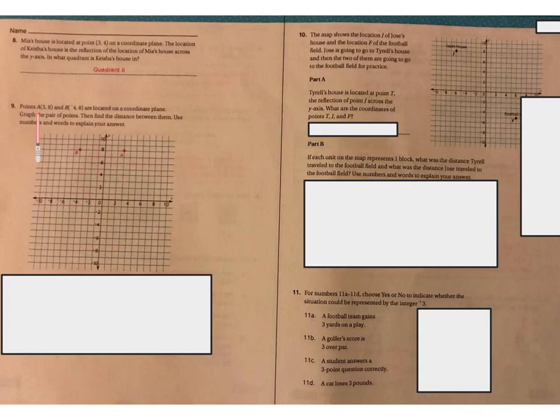Point A, which is 3, 8, and point B, which is negative 4, 8, are located on the coordinate plane. Graph the pair of points and then find the distance between them. Use numbers and words to explain your answers. So 3 and 8. I'm going to go over to 3 and up to 8. So there's my point A. And then for point B, I'm going to go negative 4, 8. So I'm going to go over negative 4 and up to 8.